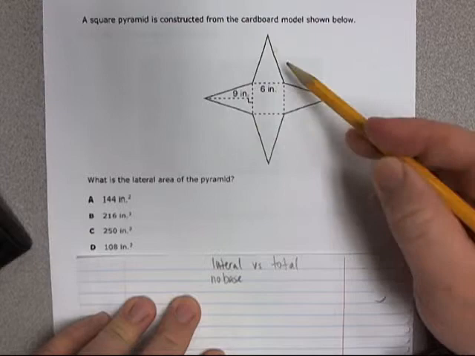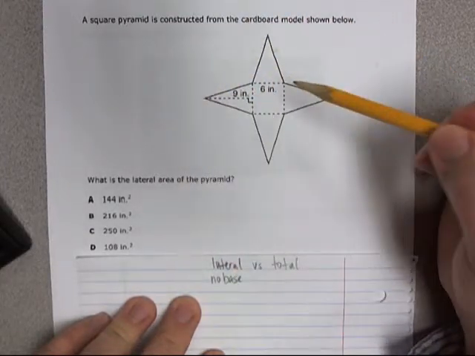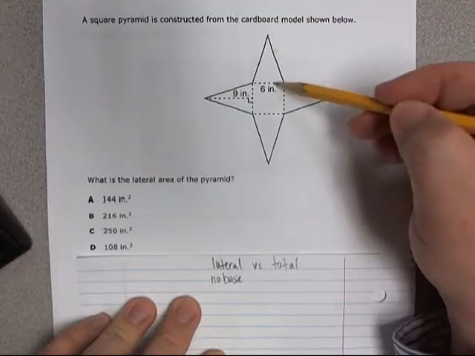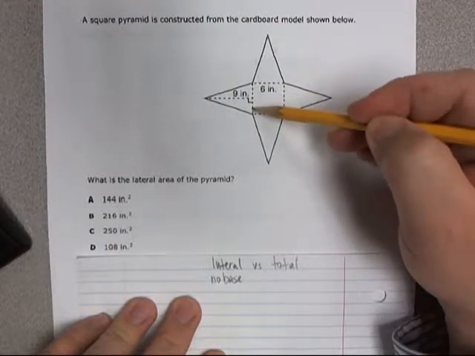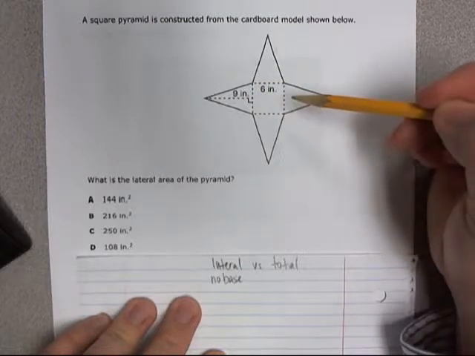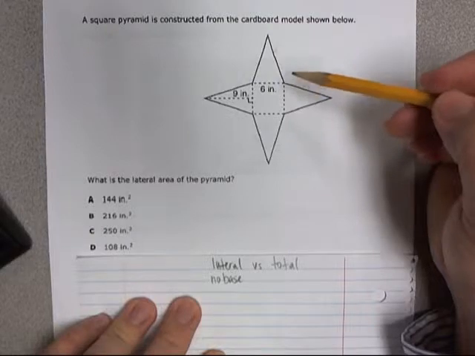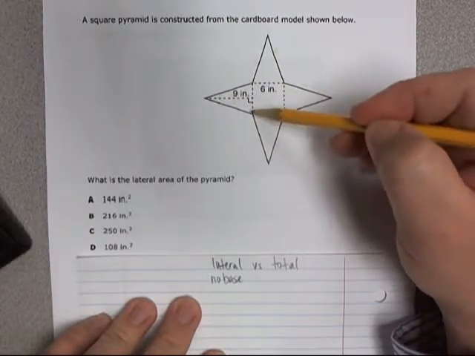Well, let's take a look at this net. This net represents a pyramid. It tells you that in the problem. It's a square pyramid. The base of the pyramid is this square. It's a 6 by 6 square. So we are not going to include the area of the base when we find the lateral area. So what we need to do is find the area of this triangle.